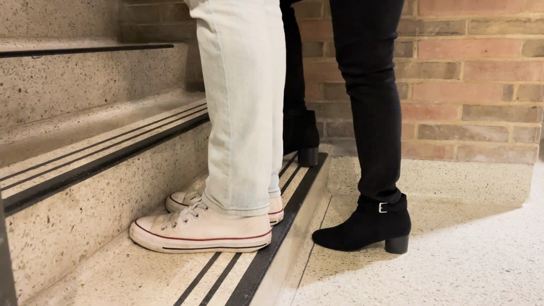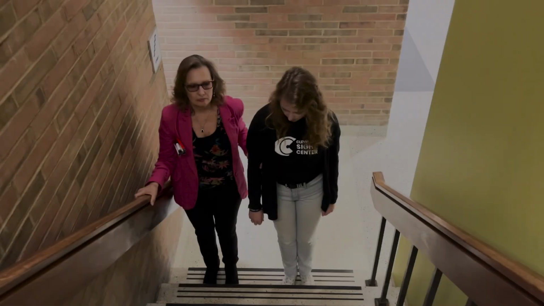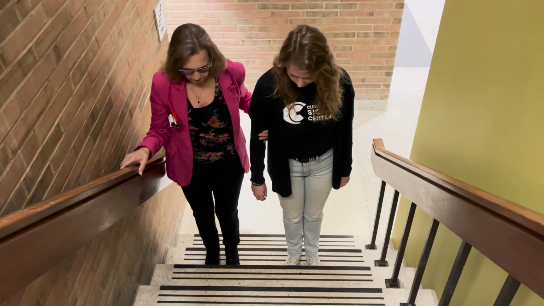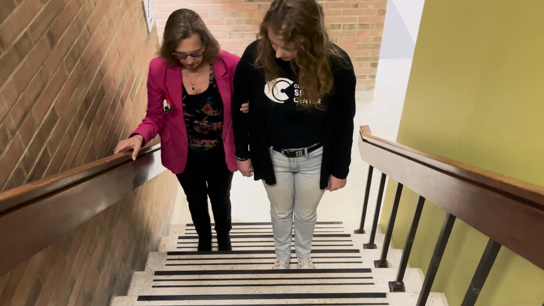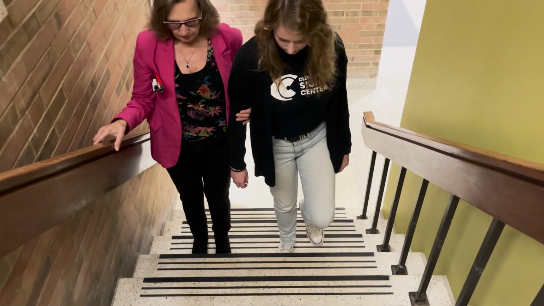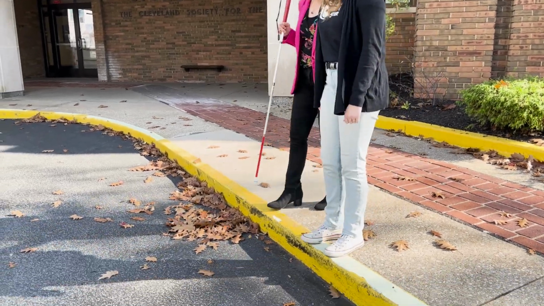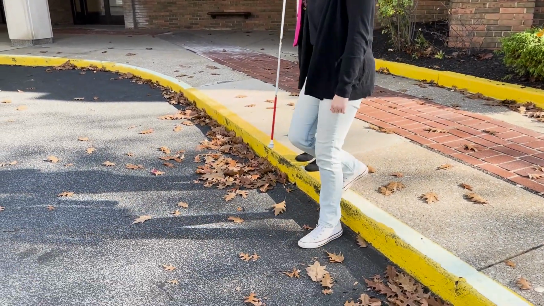Alicia steps up next to me and pauses. This process is repeated until you have climbed completely up or down the stairs. Make sure to announce when you have arrived at the last step. For curbs, this process is the same, except with only one step.